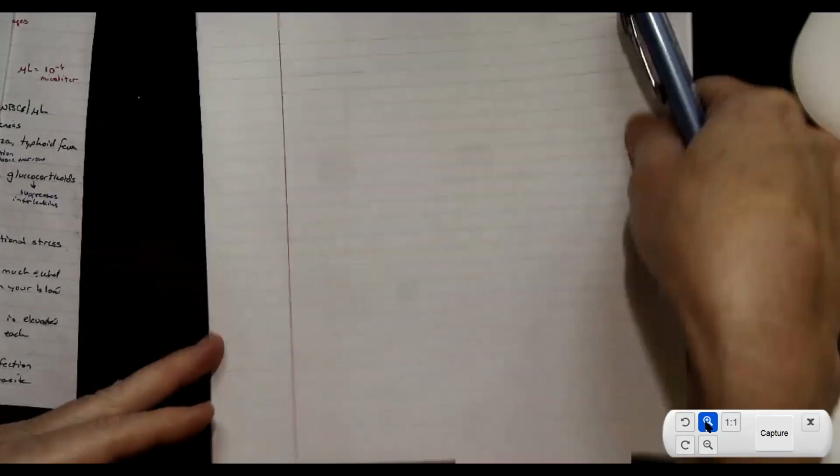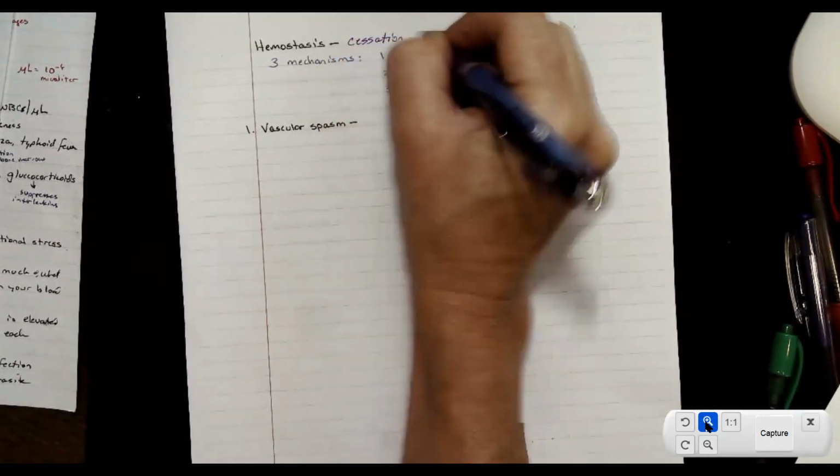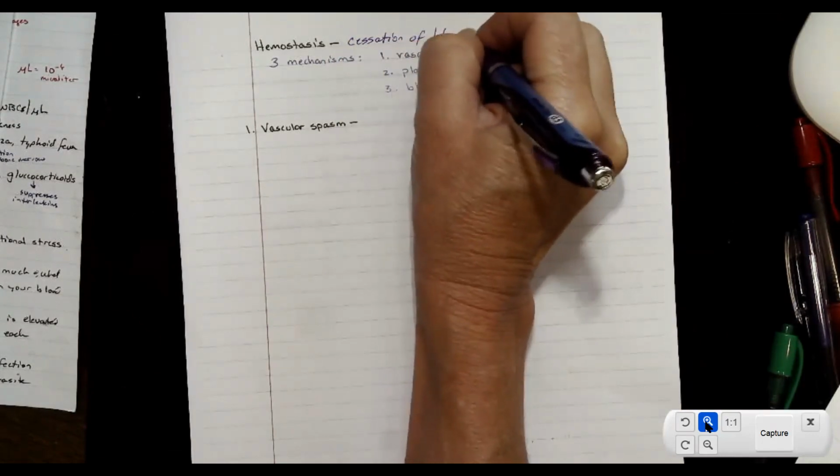And this is hemostasis. Remember, this is the cessation of bleeding. How do we stop it? Let me get that a little bit better.